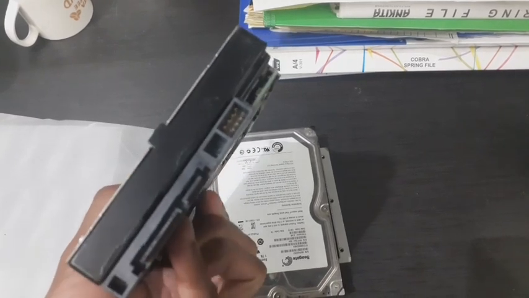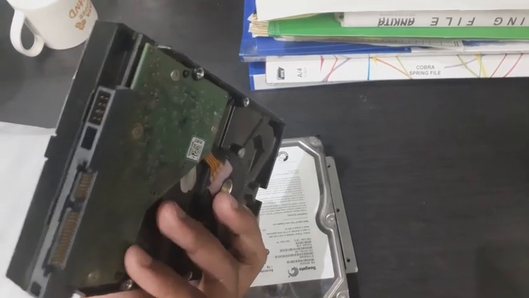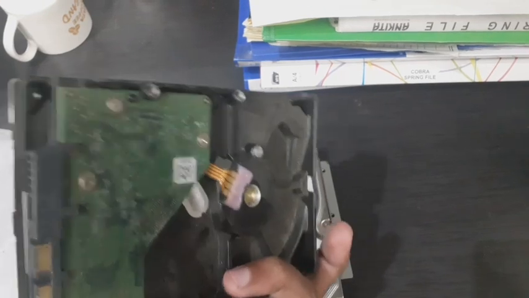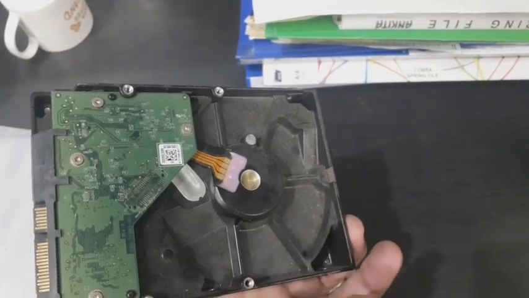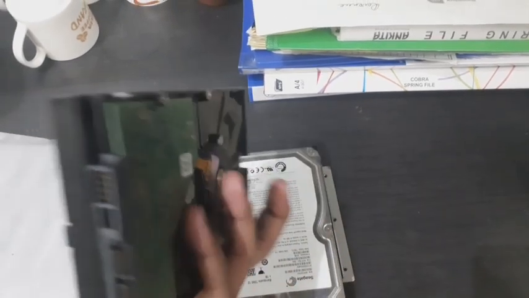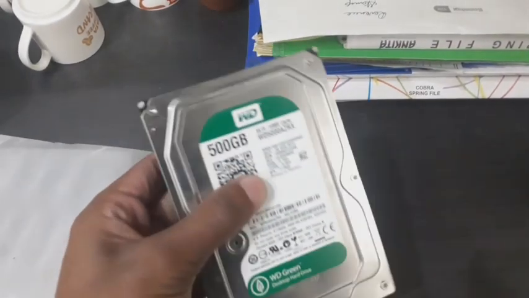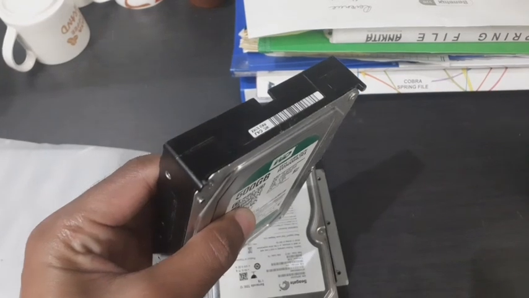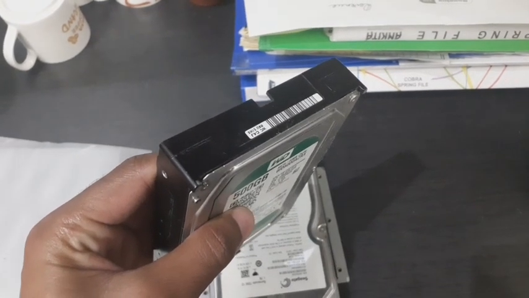Then in this also there is a disk, and in that all the data are stored. All the software, all the data. If you are adding any movies, music, everything, then all of it is stored in the hard disk.